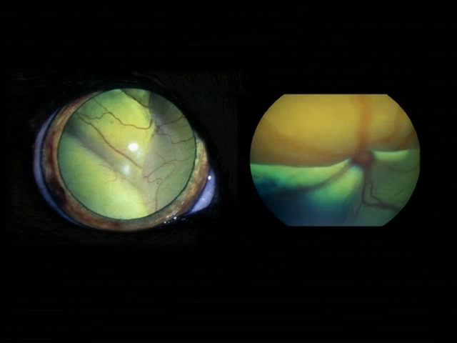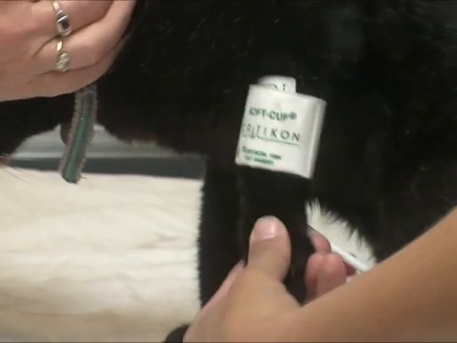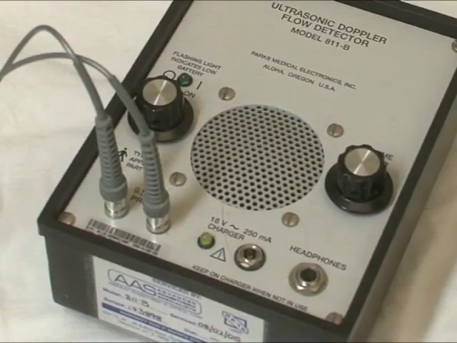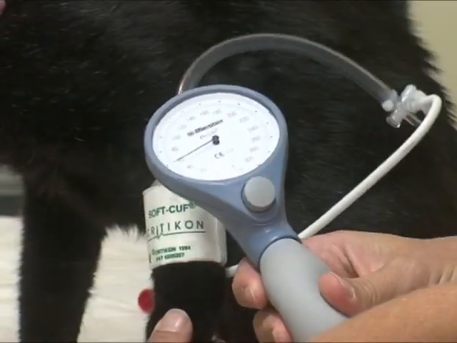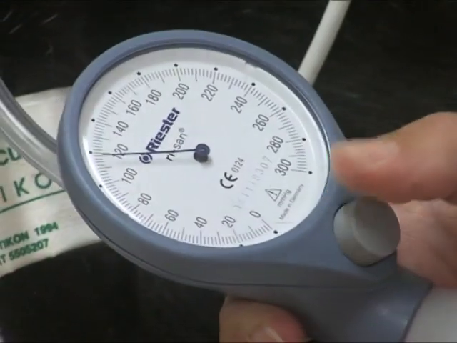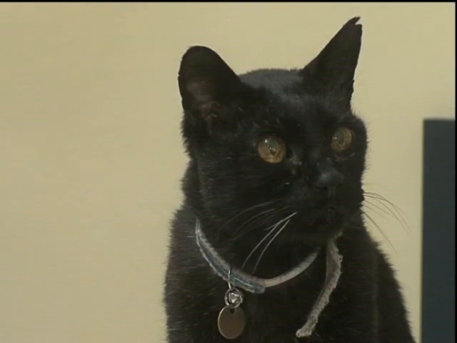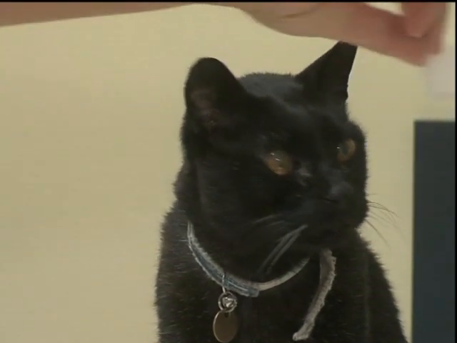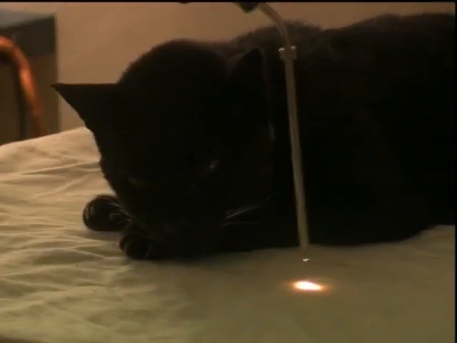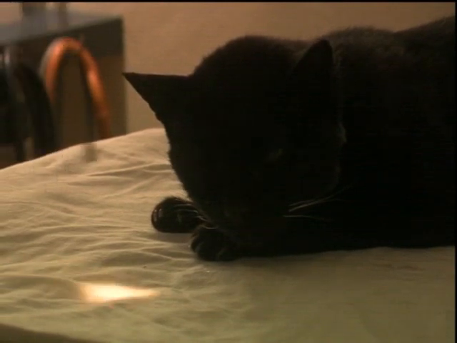This clinical presentation was suggestive of systemic hypertension with secondary retinal detachment. Initial blood pressure testing showed a systolic pressure of 195, confirming systemic hypertension. With treatment, this had decreased to 120. The retinas had since reattached and some light sensitivity had returned, though visual function was difficult to interpret. The history of polydipsia suggested associated renal disease in this case.